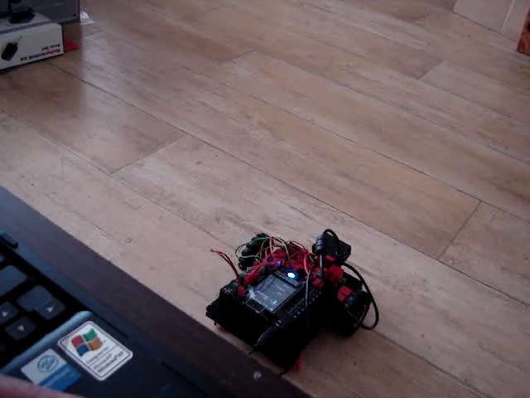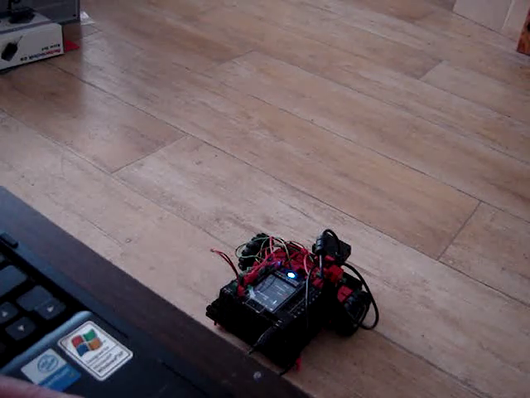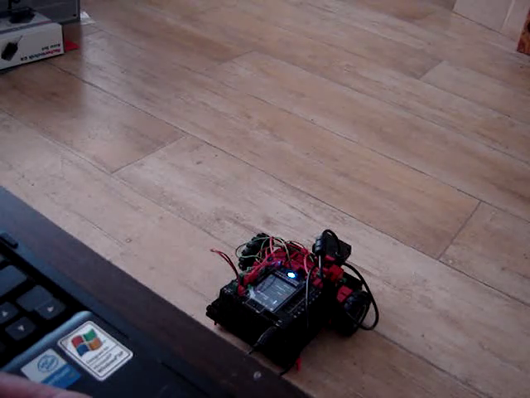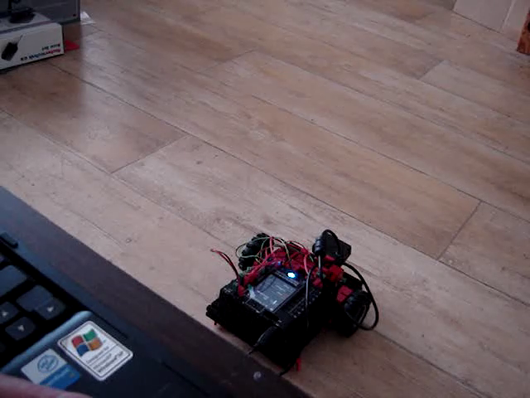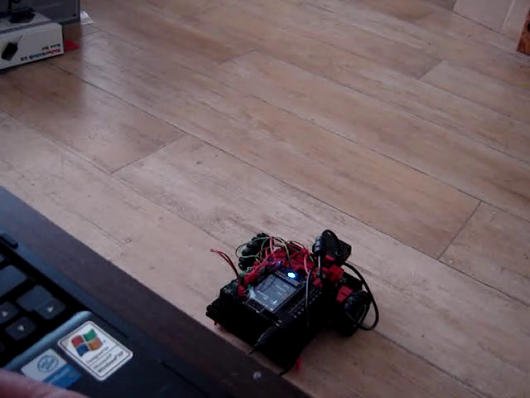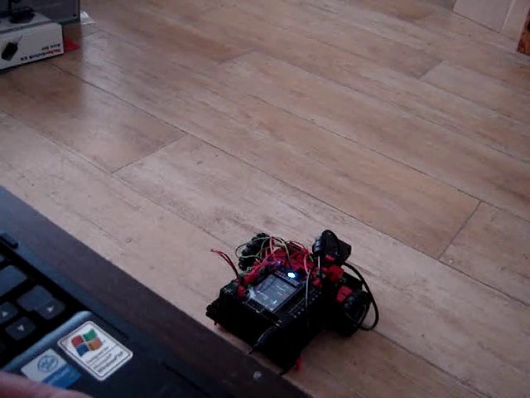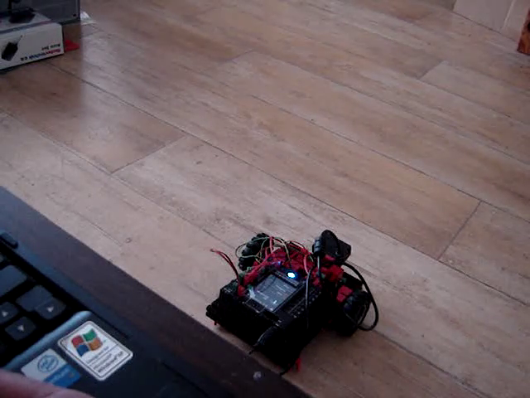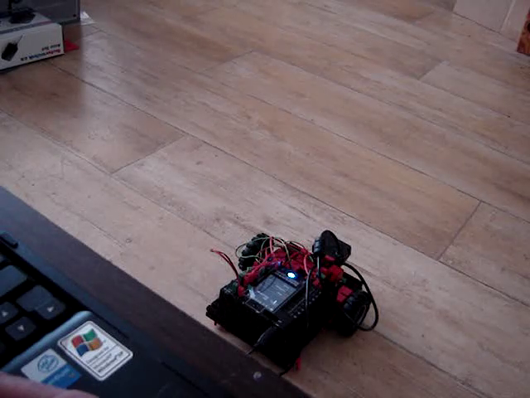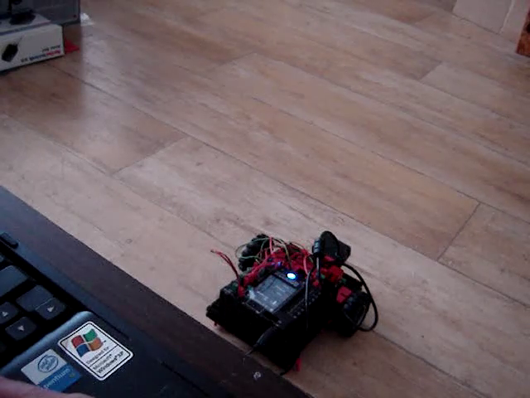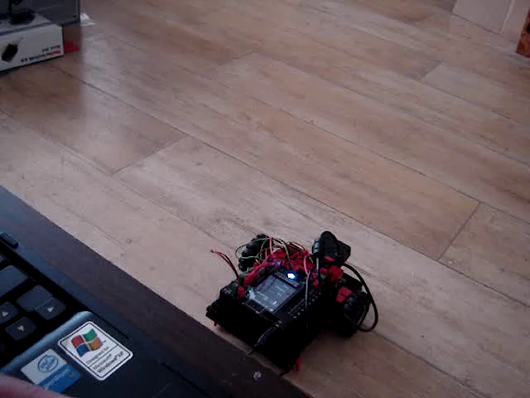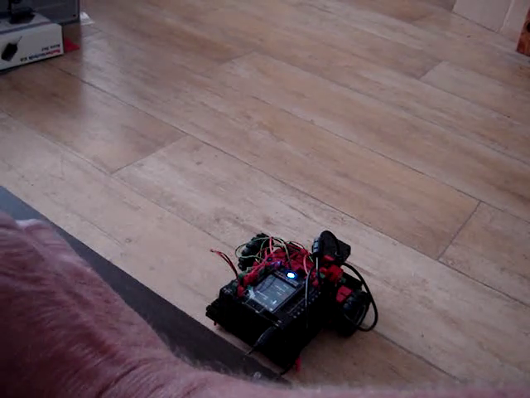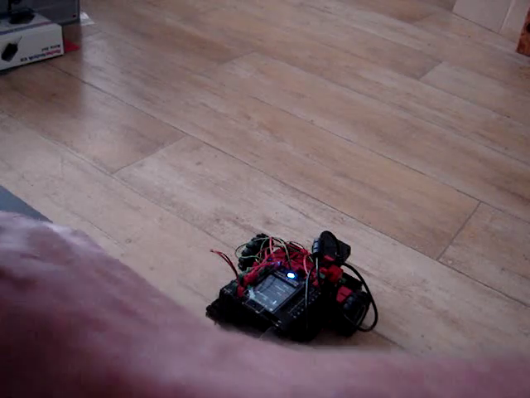So that's an unfortunate effect if you work on battery. Then this kind of thing may happen.